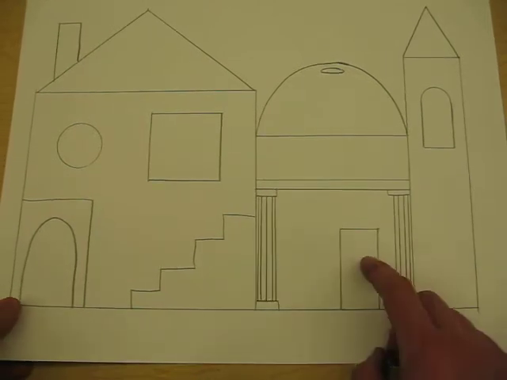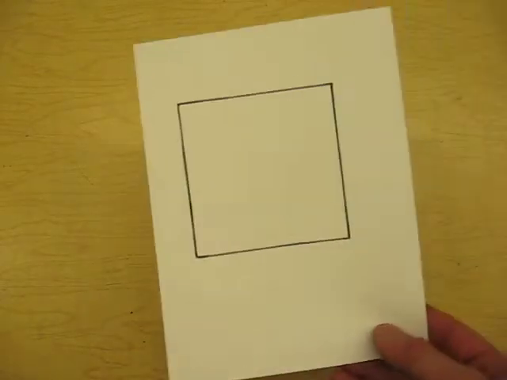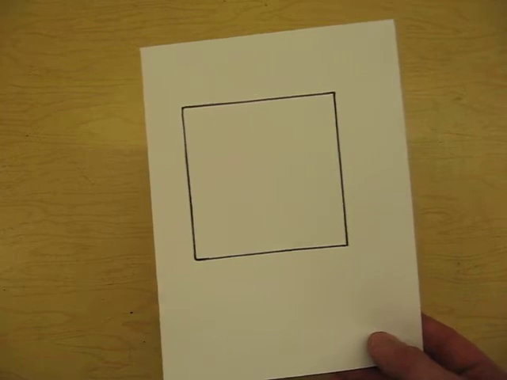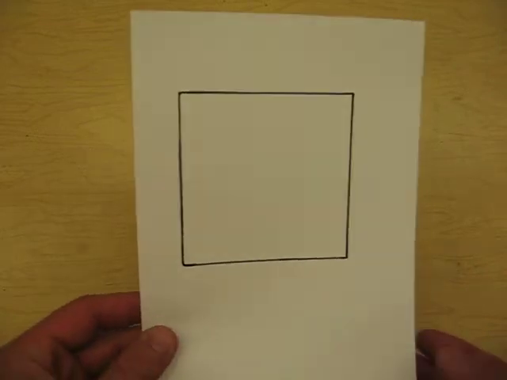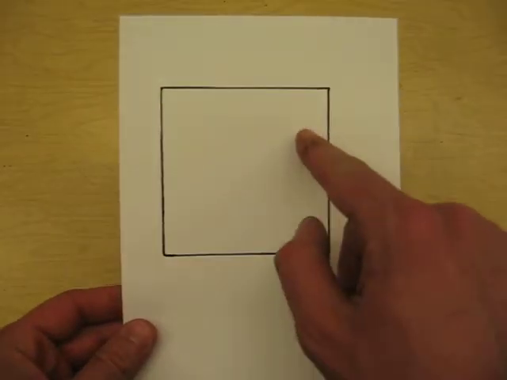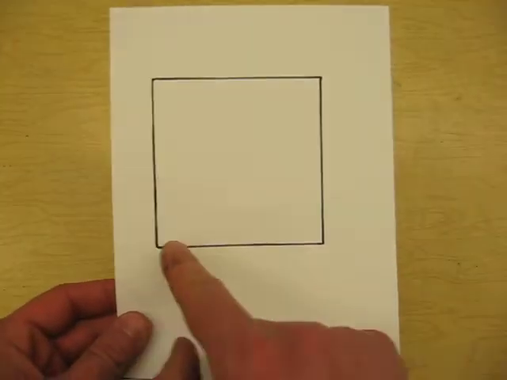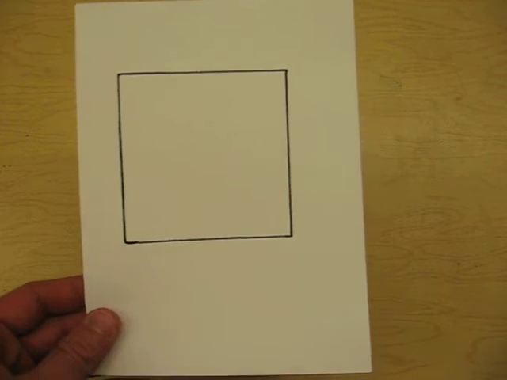But first I want to talk about shapes again, because that's how we make these buildings. You know, we talked about shapes a lot. I'm going to hold up a shape and you tell me what it is. Okay, you ready? What is it? A square. Right, it's a square. Because all the sides are the same, and there's 1, 2, 3, 4 sides. Good job. Alright.